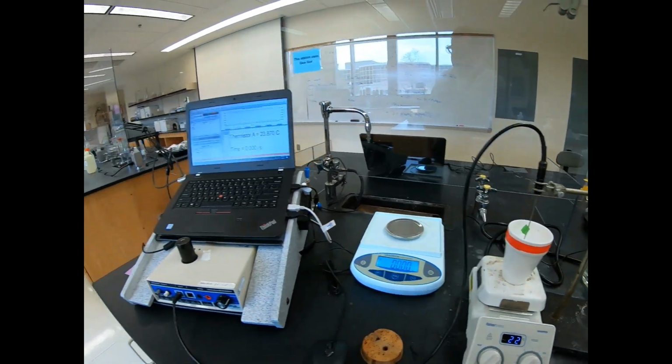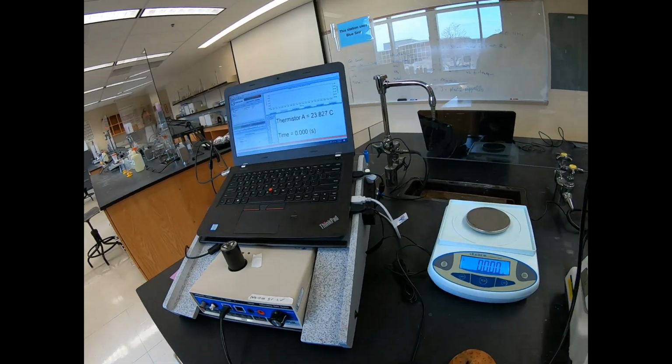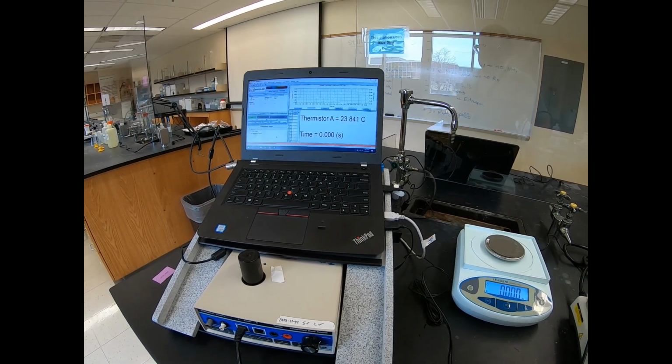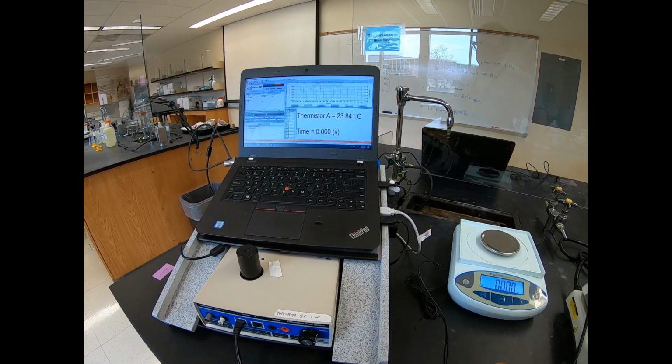Okay, so you should have your initial temperature. Oh, it's cooled off a little bit. So that's our initial temperature. So maybe adjust your initial temperature because it's a little bit cooler now than it was.